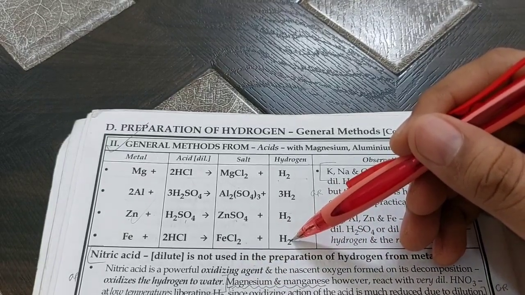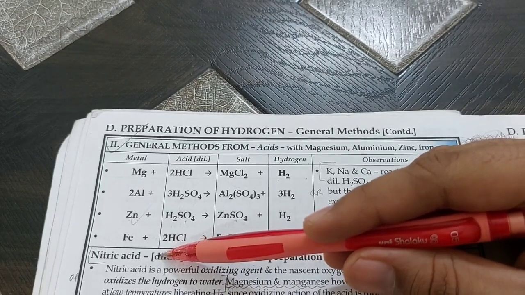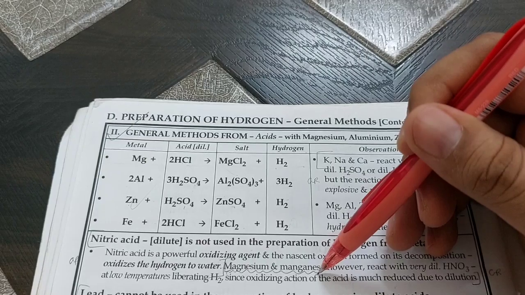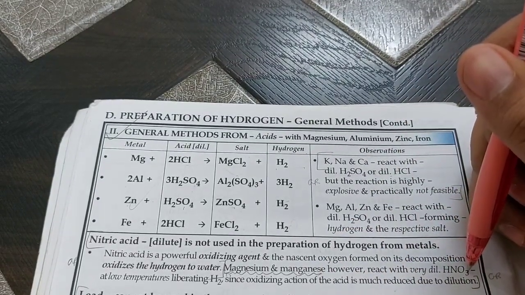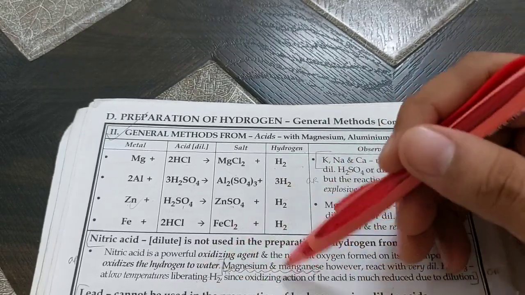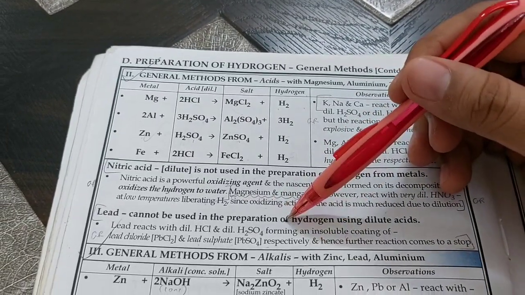But still, if you have to use nitric acid and you want hydrogen, there is a special circumstance in which we can reduce its oxidizing power and make it behave like a typical acid. First of all, use magnesium or manganese only. And secondly, use very dilute nitric acid, say 1%. This way, it will finally give salt and hydrogen and not water. So mark 2 GRs and highlight magnesium and manganese. Lead cannot be used, I've already explained that, mark it as a GR.